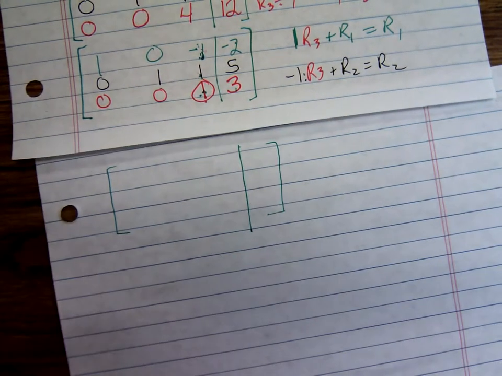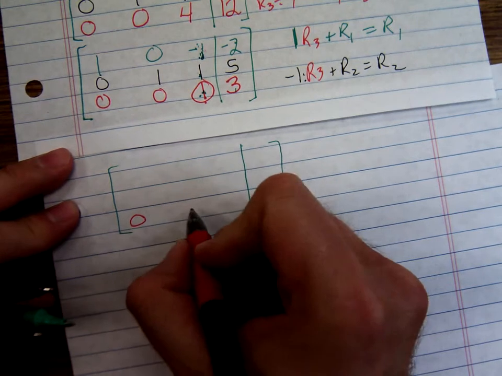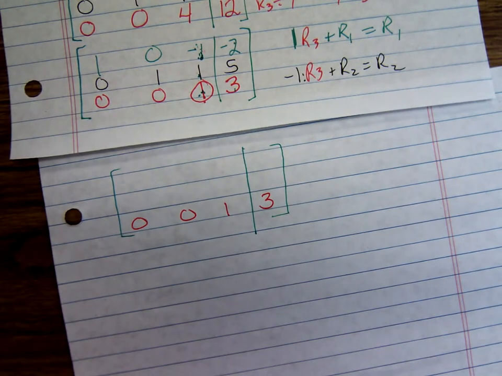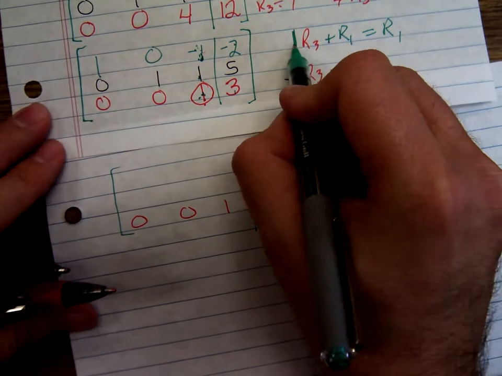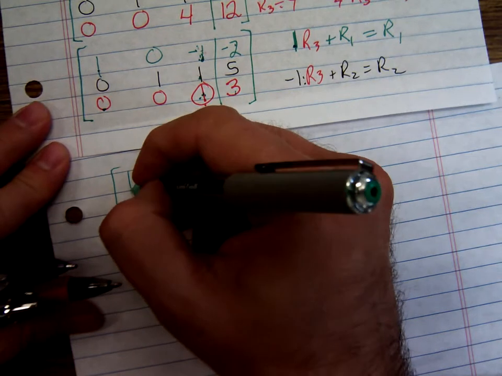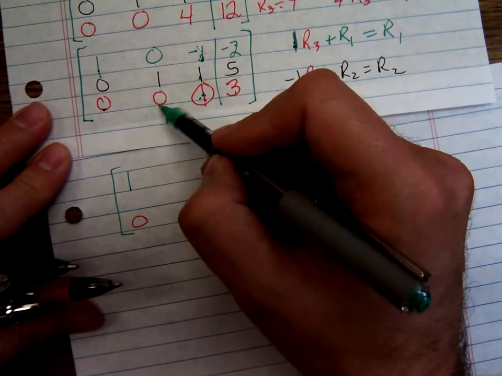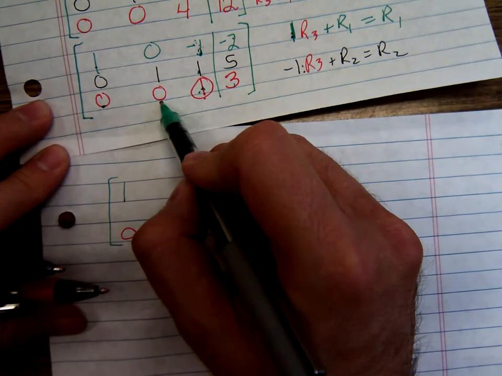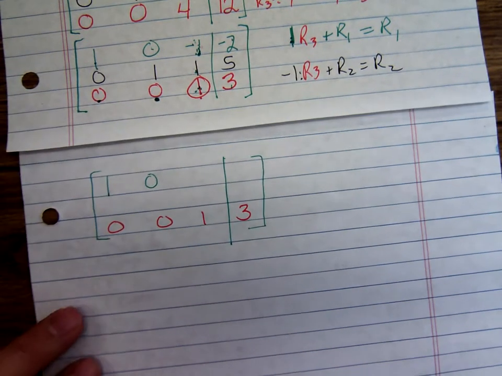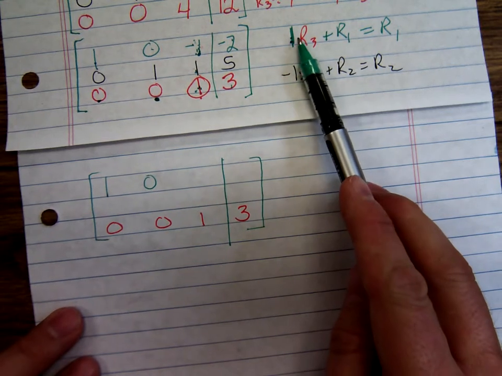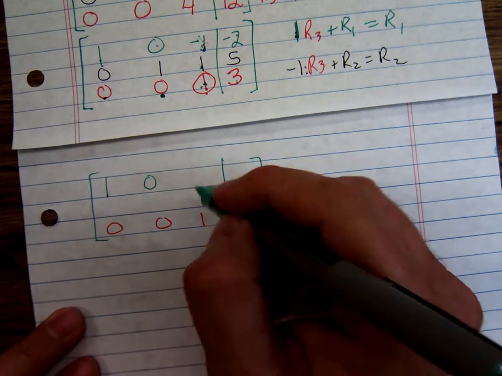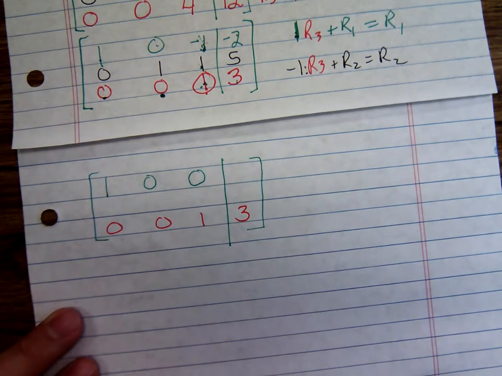Row 3 isn't changing: 0, 0, 1, 3. Let's see. 1 times 0 is 0, plus 1 is 1. 1 times 0 is 0, plus 0 is 0. What's the next number I'm going to write? 1 times 1 is 1, minus 1 is 0 here. So that's what we wanted.